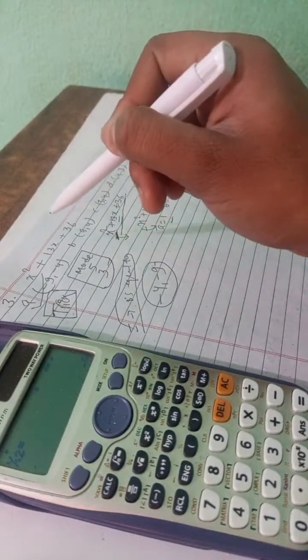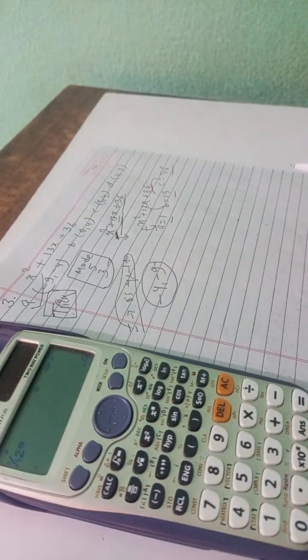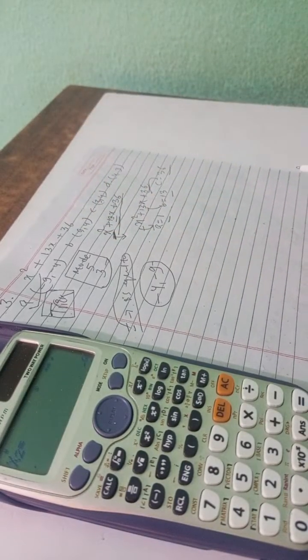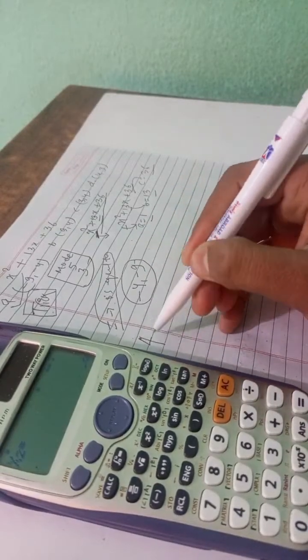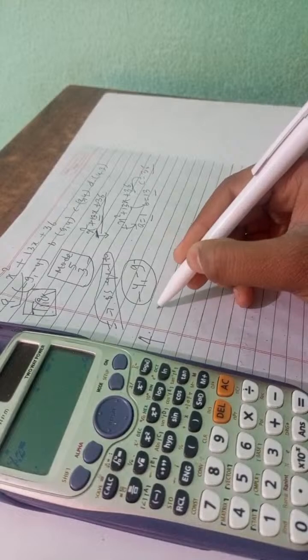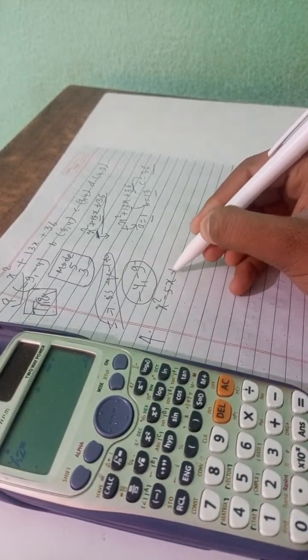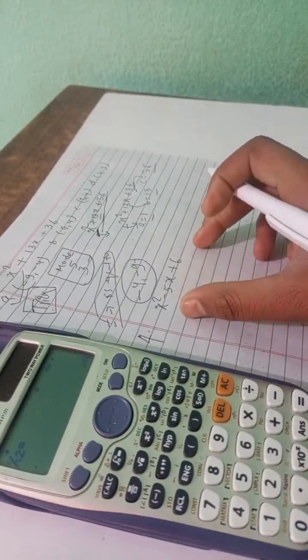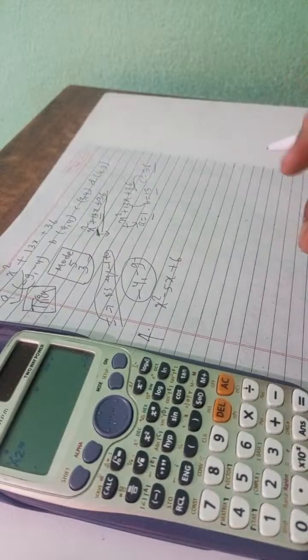This is the most important trick. So I will move to question number 4. This is also an important question. First you have to calculate x square minus 5x plus 6. What is the answer? Write down in the comments if you know.